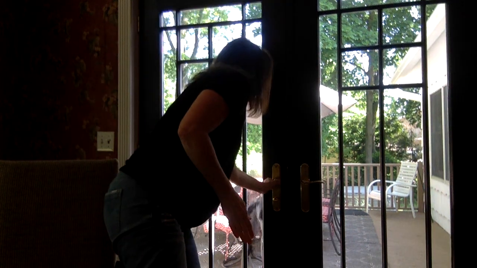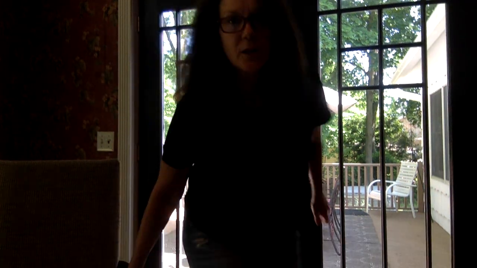So I better let Harley in. This is my dog Harley, everybody. Come on, Harley. She's a big dog. She's a Great Dane. And she always wants to go in and out.